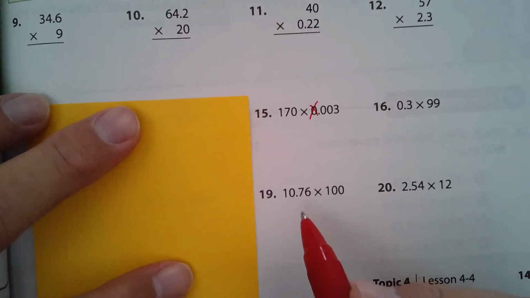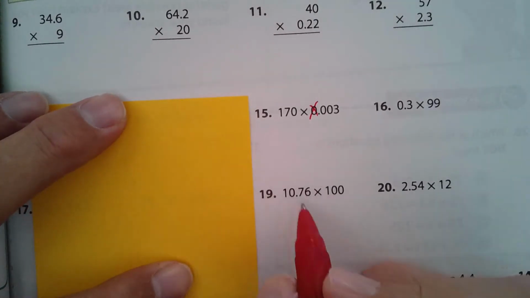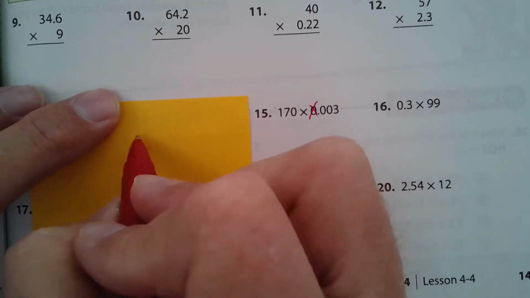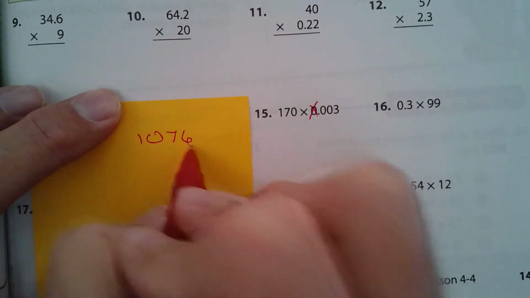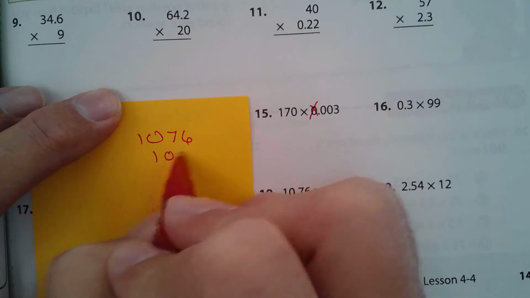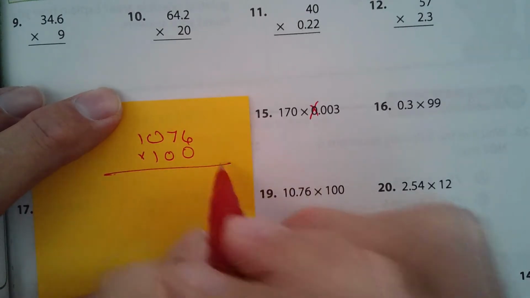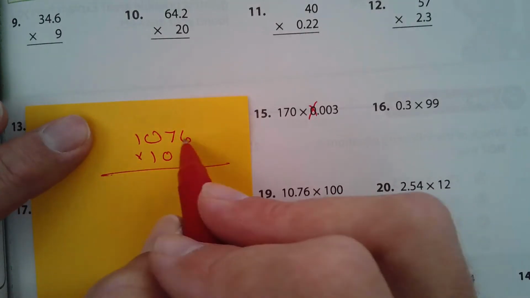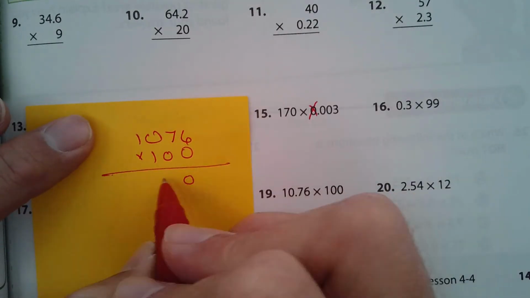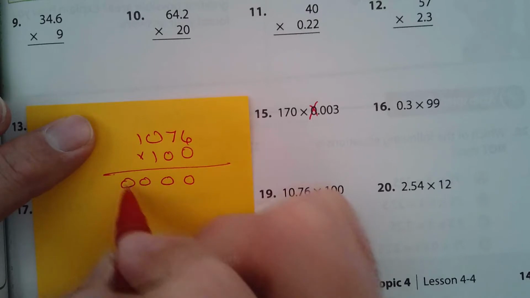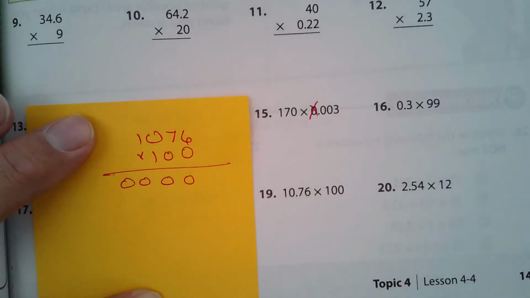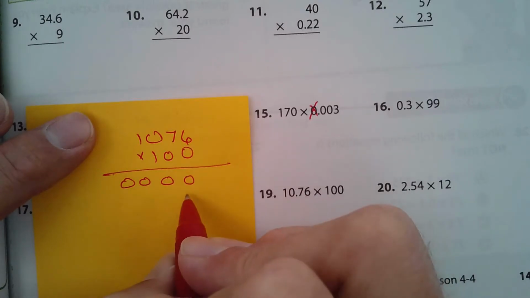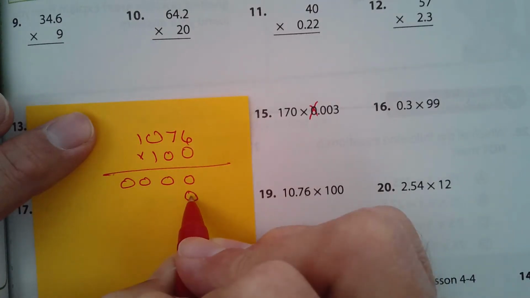So this is 10.76, so I'll write 1076 multiplied by 100. So we're going to have 3 lines. So the first one is just going to be 4 zeros. 1, 2, 3, 4. Okay? The next one, remember I'm going to put my placeholder, and I'll just put a little 0 and a dot.